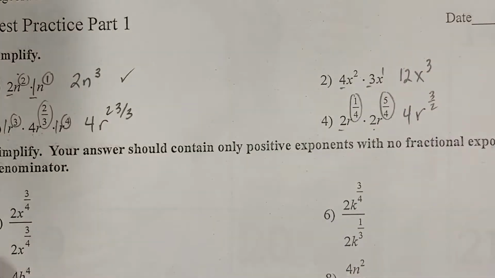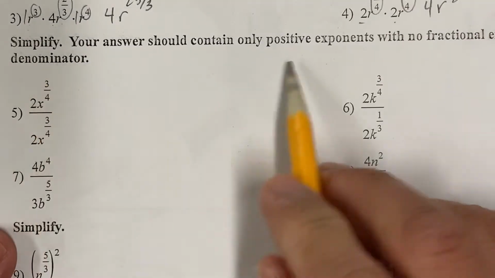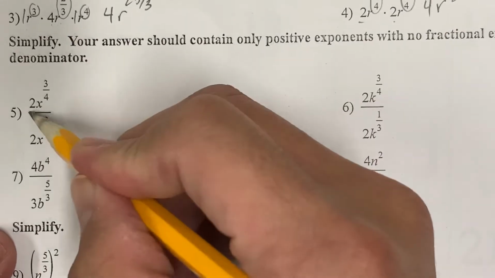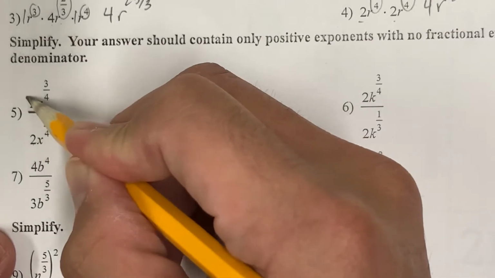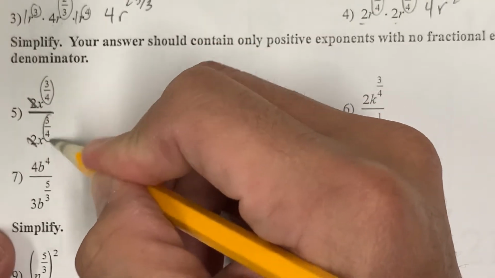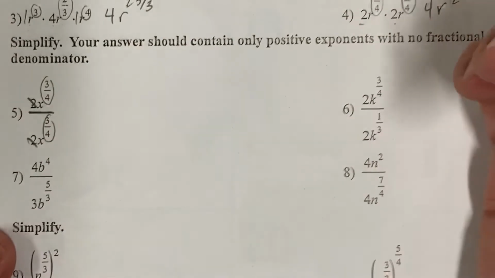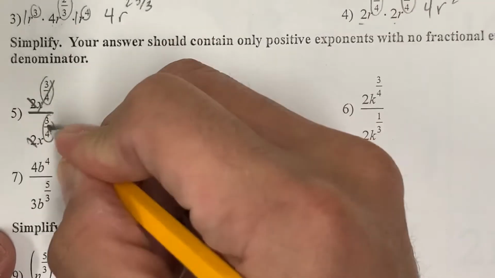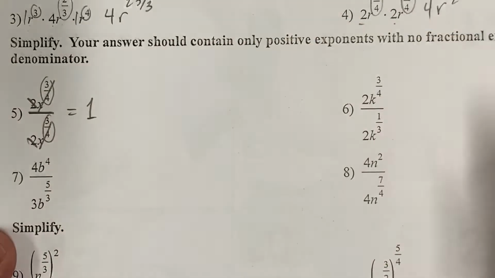Okay. Moving on here. So simplify. We're dividing here. So 2 divided by 2 is 1, or cancel it out. You don't need that one. So what do you do with 3/4 and 3/4? Since they're perfectly the same, 3/4 minus 3/4 is 0. So that's also going to cancel out. So the answer here is just 1.